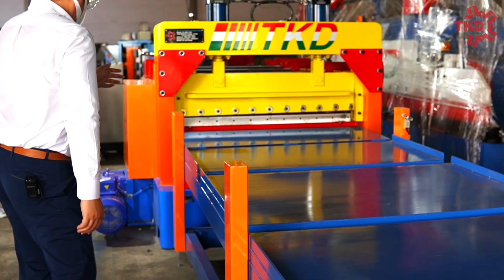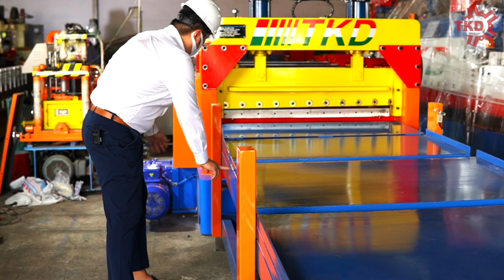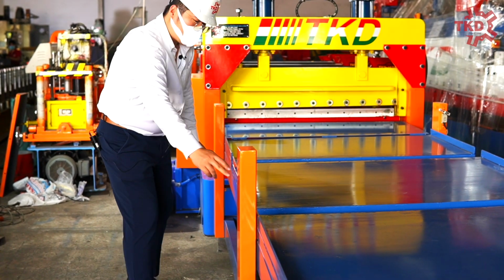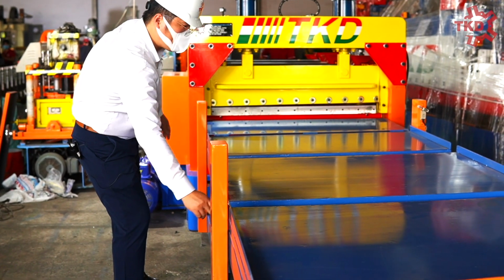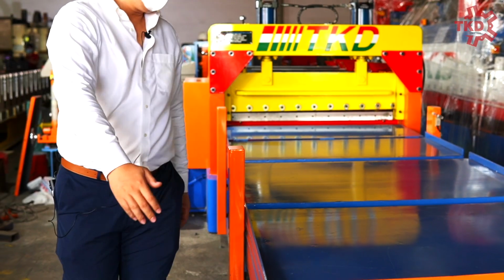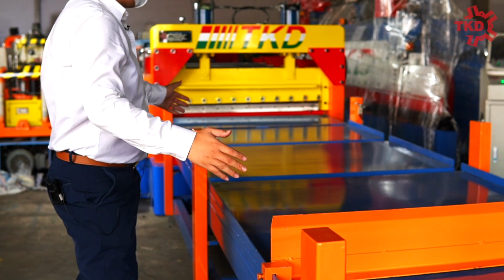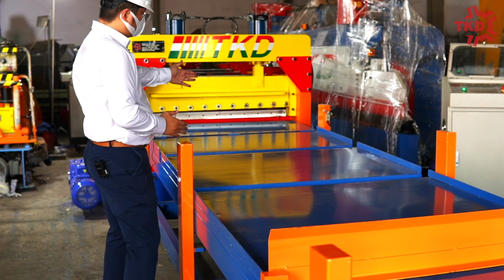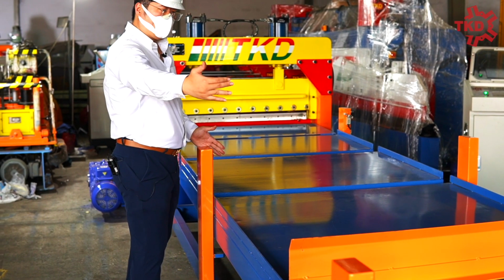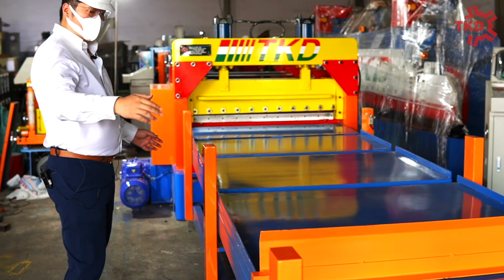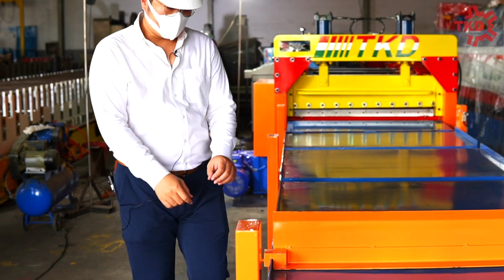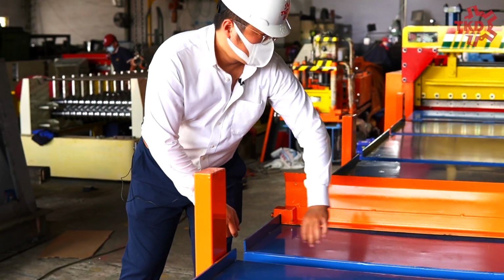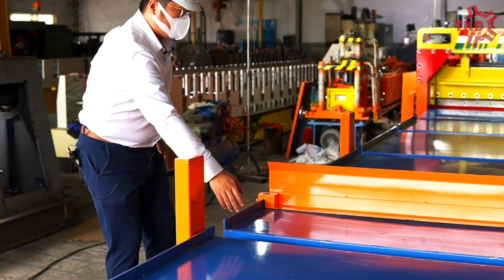So we have made one here for the 1 meter, the second one for 2 meter, and the third one here for the 4 meter. So basically, any raw material can be cut in short length or long length. We can put the packaging rope in this area.